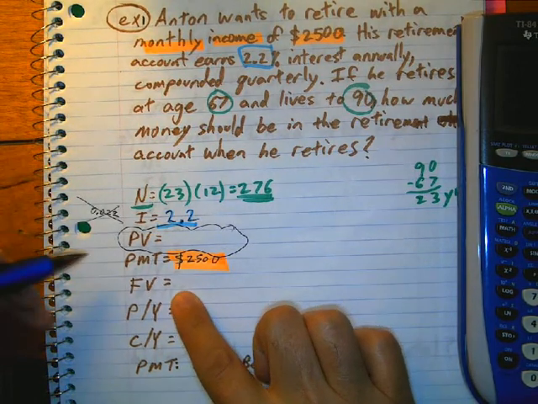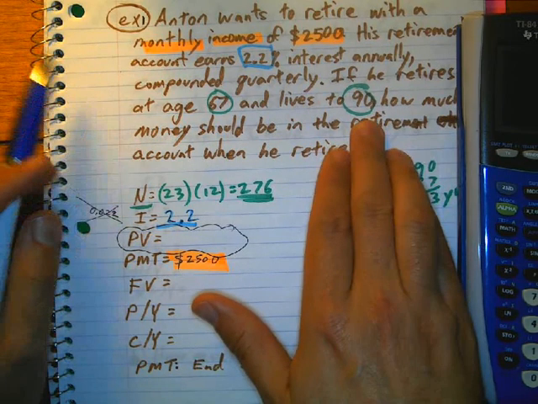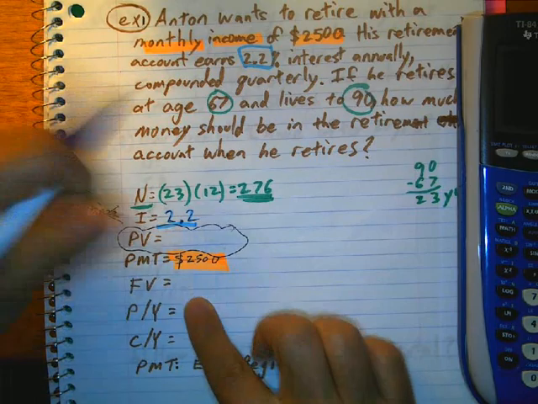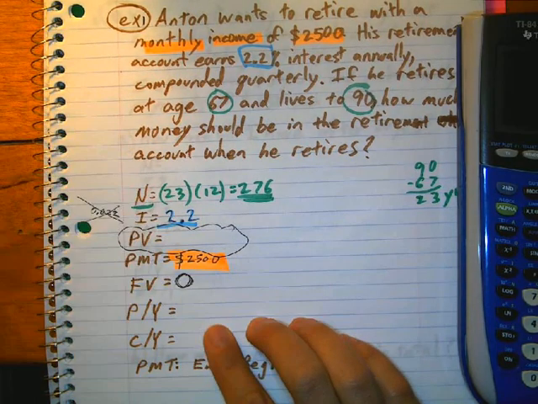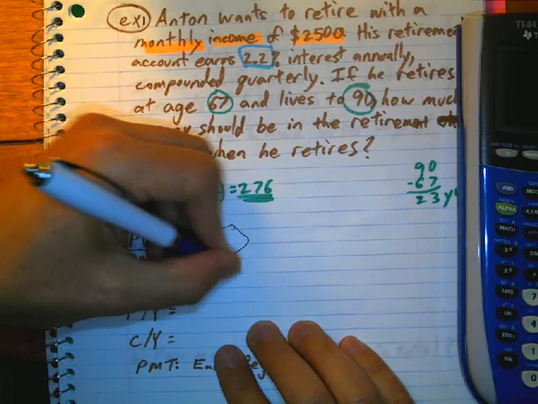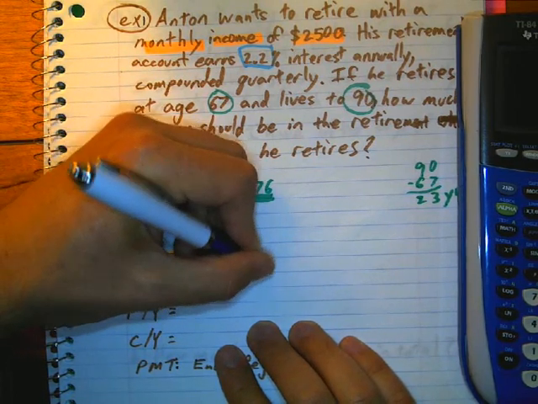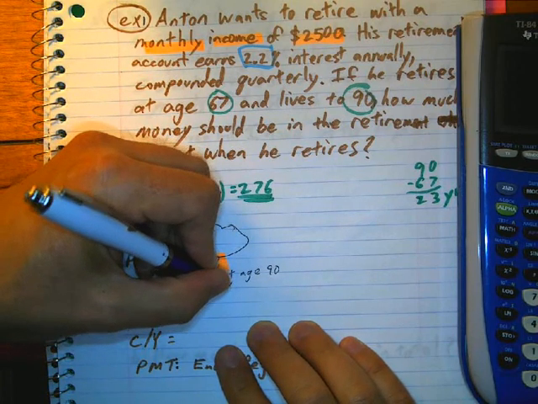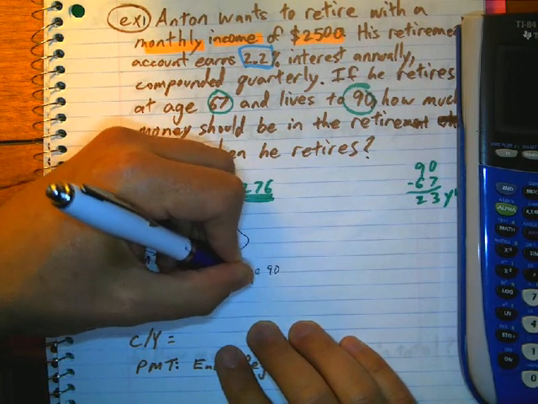At the time when the person becomes 90 years old, the future value here is going to be 0, because at age 90, you have spent all your money.